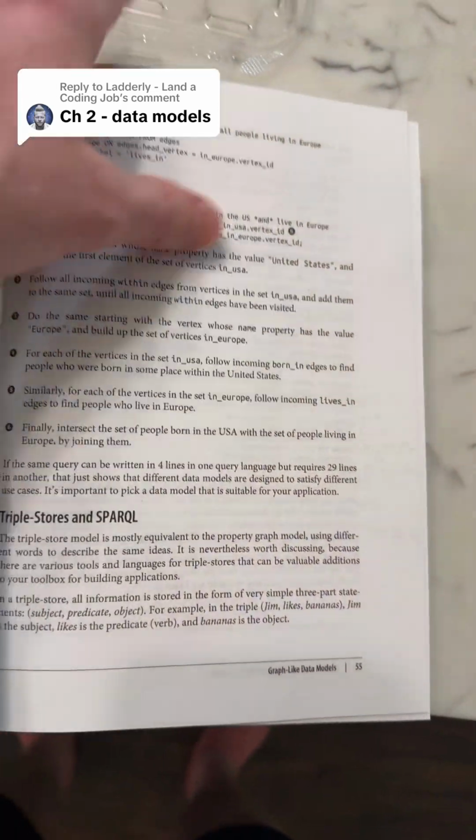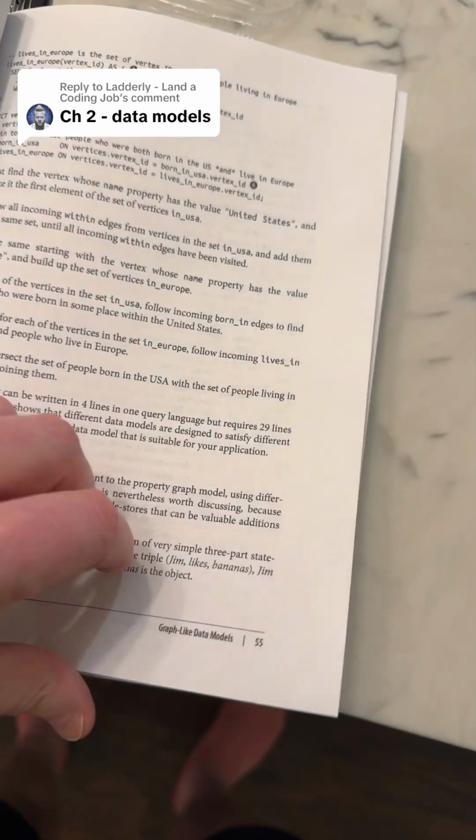Some more history, the Cypher query language, not a big deal. Not something you really need to know. Triple stores, SPARQL, like a bunch of trivia that if I wrote this, I would clip out basically.